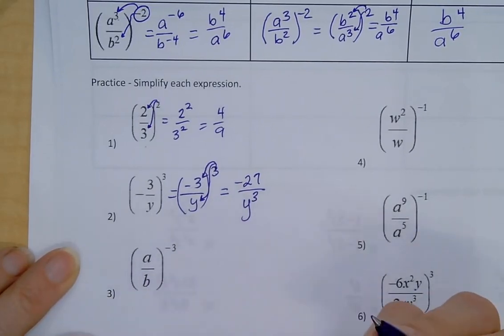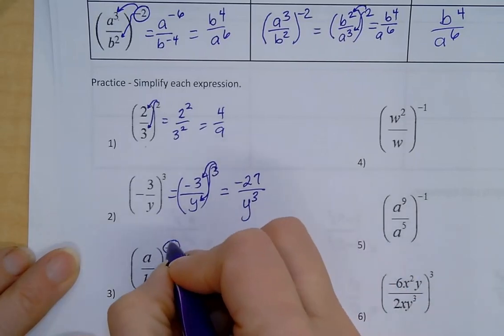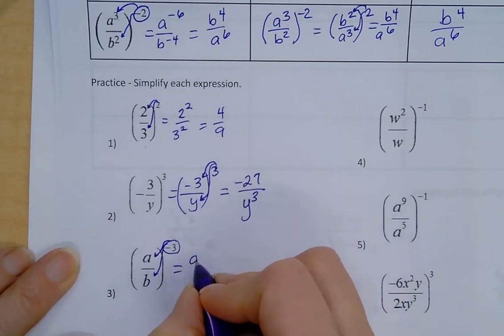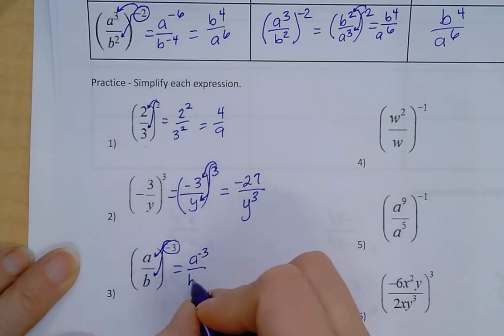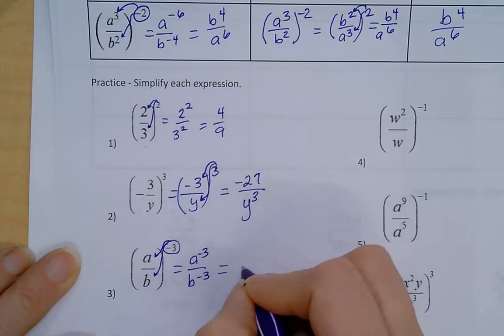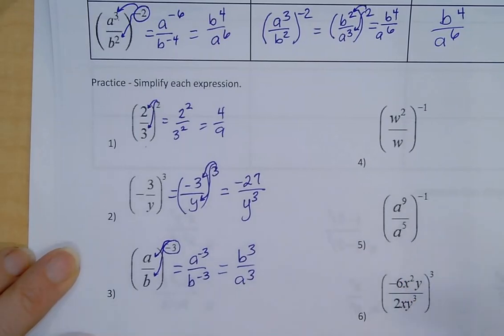Okay, I have 2 different ways right off the bat that I can think about this. I can flip it upside down and make my exponent positive, or I'm just going to keep using our rule that says we distribute that outer exponent. So this is going to be a to the -3 over b to the -3, and I want to move those guys around and make them all positive. So I have b to the 3rd over a to the 3rd.